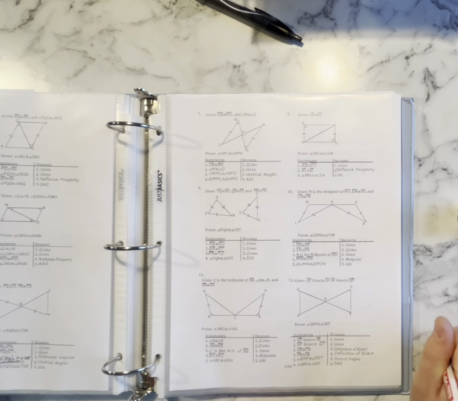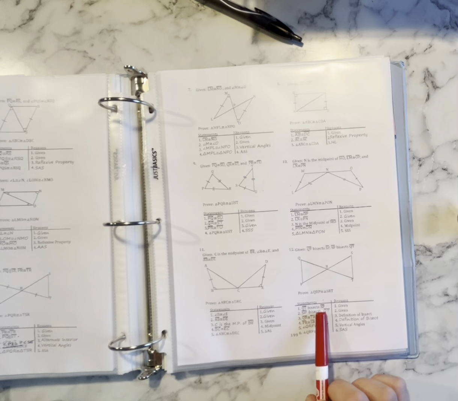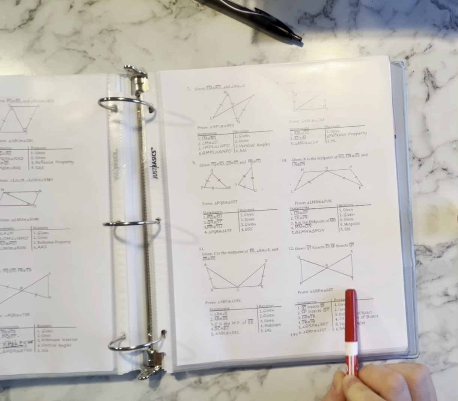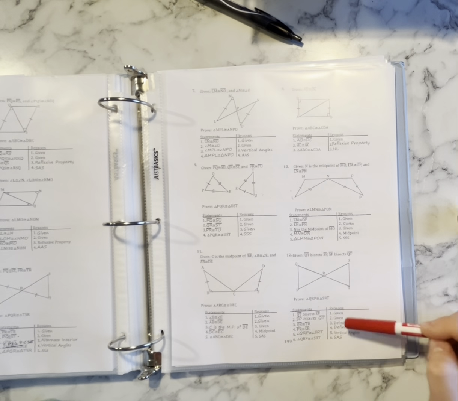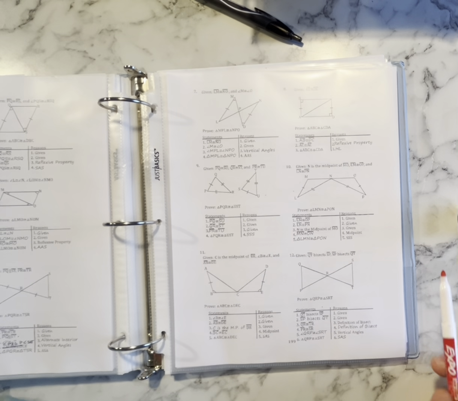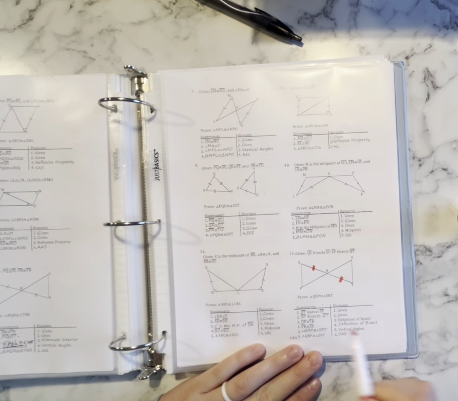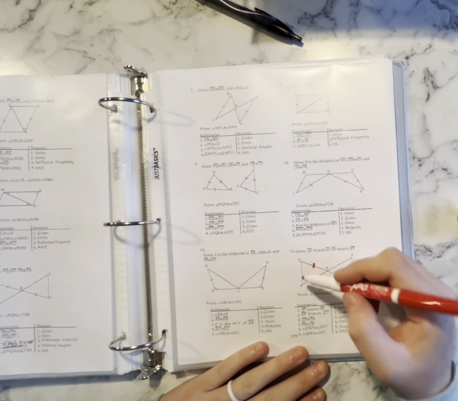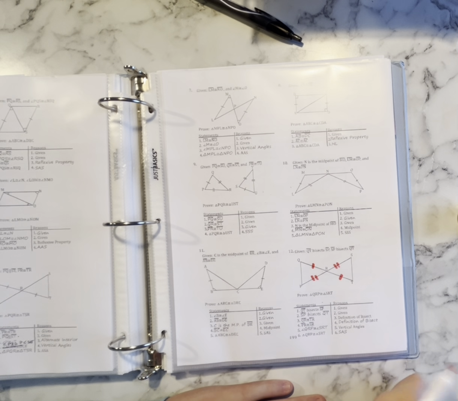Let's do number 12 here. So we are given that QT bisects SP. We are also given that SP bisects QT. So QT and SP basically bisect each other. Those are 2 separate things, and we are given. We have to know what bisect means in order to solve this. Okay, so we can say that QR is congruent to TR, the definition of bisect. We can say that PR is congruent to SR because of the definition of bisect.